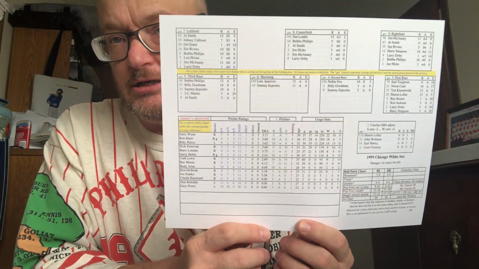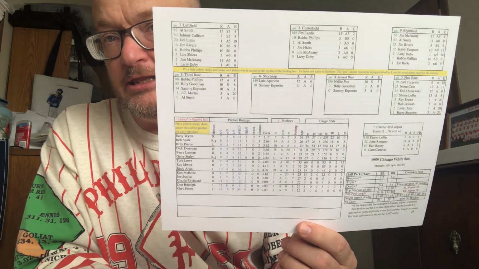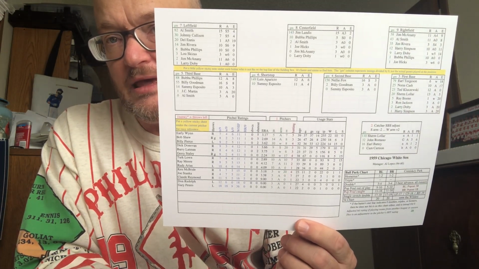The third thing that you get with a PDF order is one of my favorite things. And this is a team sheet for every team in the league for that season. So in the case of 1959, because it's before expansion, there's 16 of these, 8 for each league. There's 16 of these in the PDF that you get.